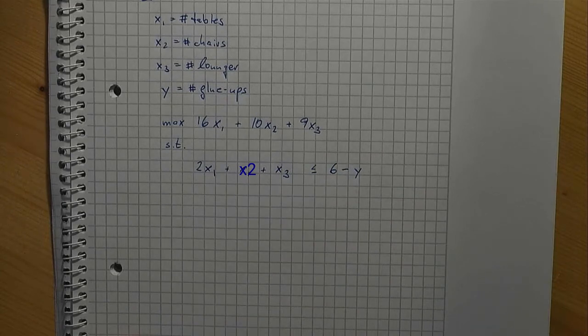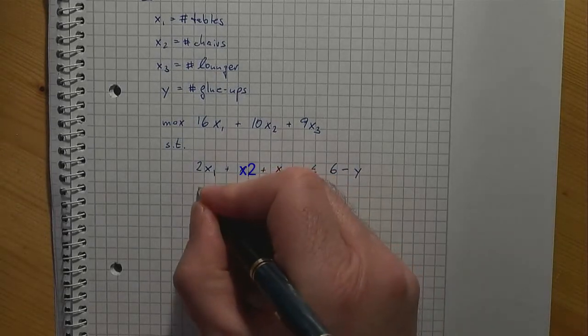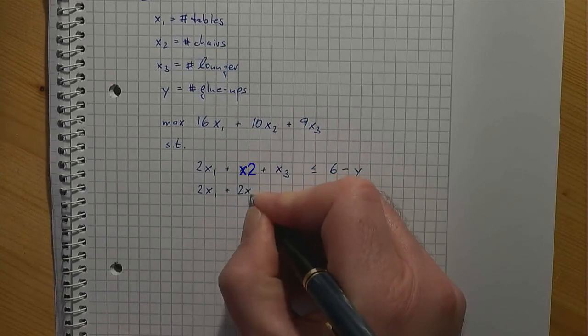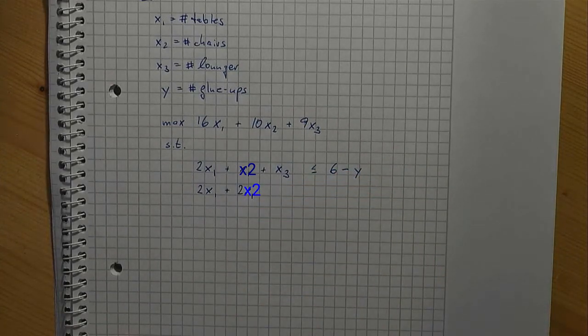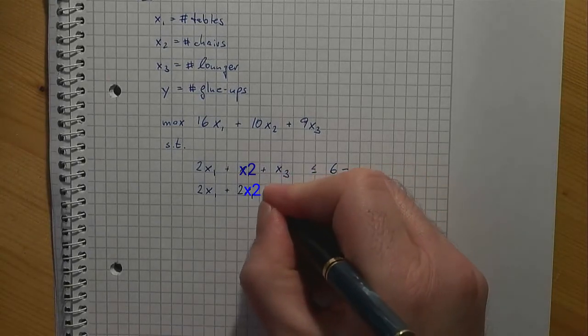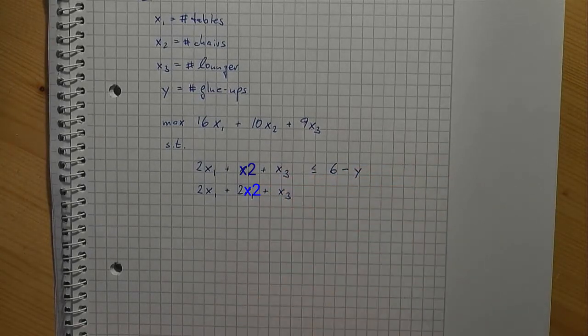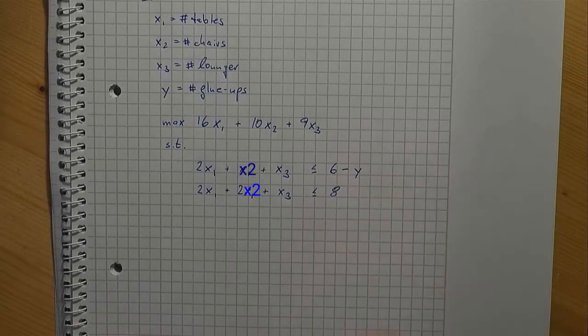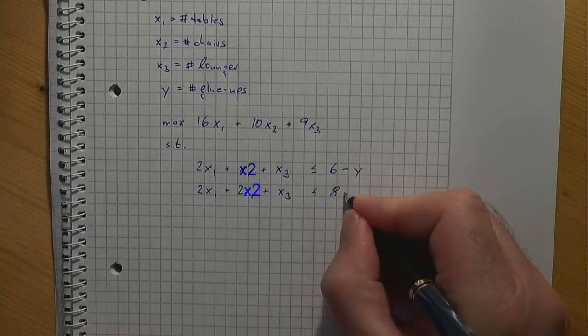In a similar way, we can formulate the capacity constraint for the 2x2s. We need 2 for a table, 2 for a chair, and 1 for a lounger made in the old way. And the capacity limit, it's 8. 8 minus the number of those 2x2s which are used for a glue-up. So we have 8 minus y.